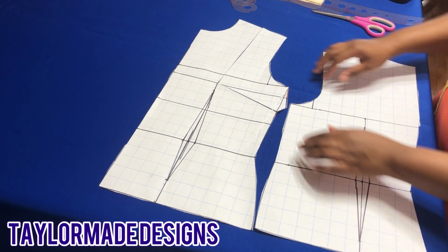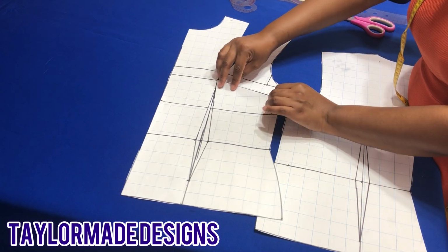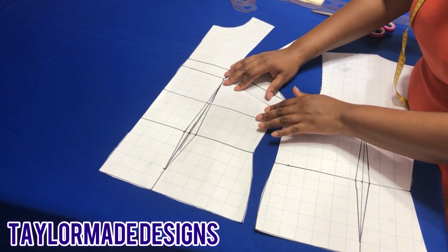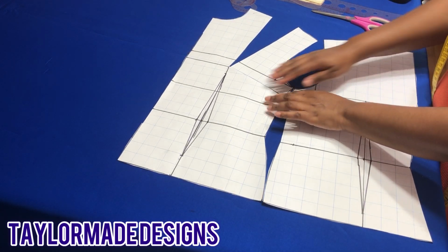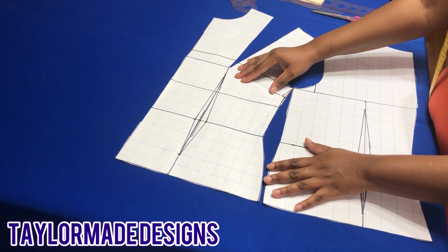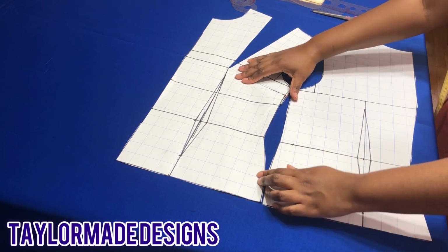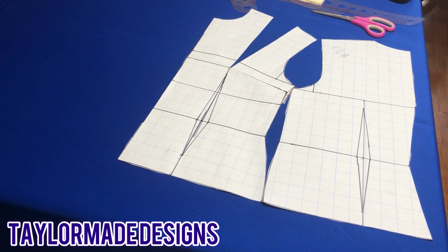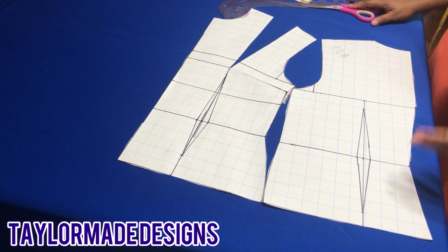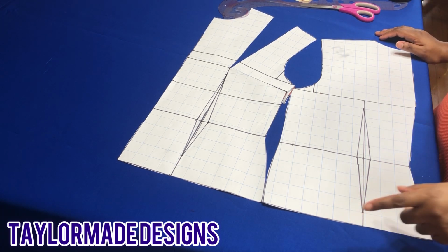Okay, so this is what you're going to have. Let me just show you what happens when you fold the dart in. If you fold the dart in, you realize that they match, right? Now it becomes the same. Okay, so remember, this is without seam allowances.